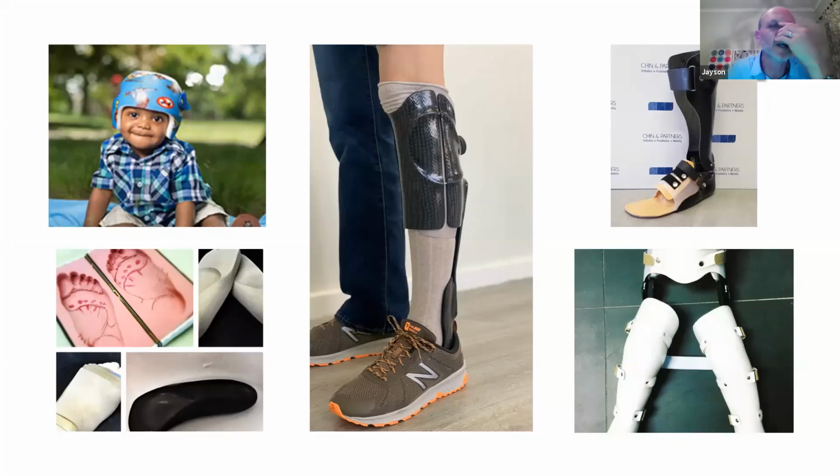It's got a carbon strut that goes down the back. This allows energy return and a very effective brace. We often use these in failed ankle replacements, severely arthritic ankles.